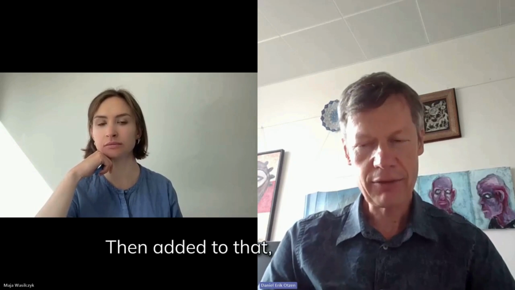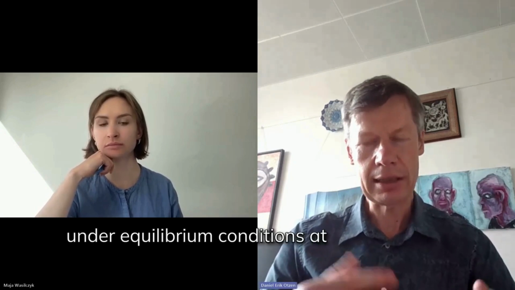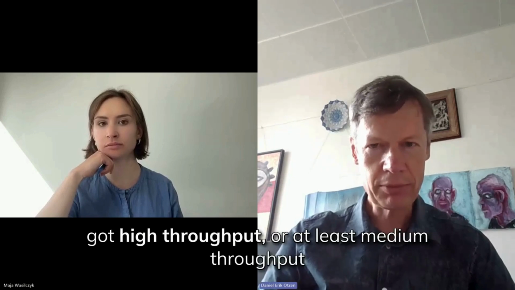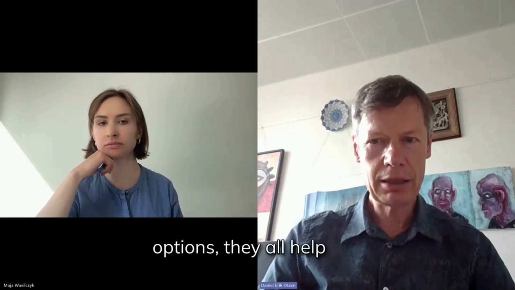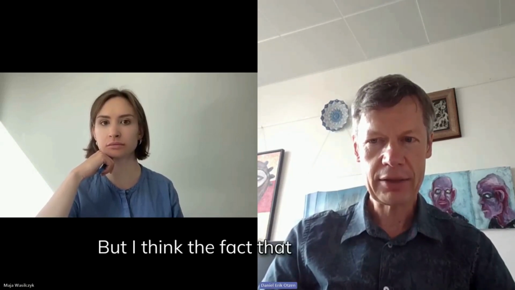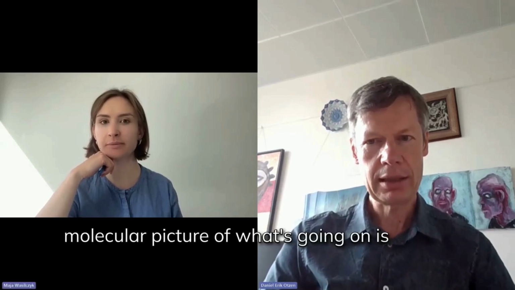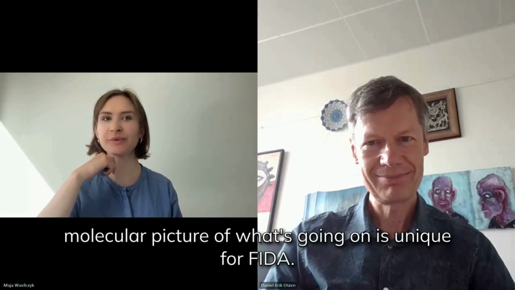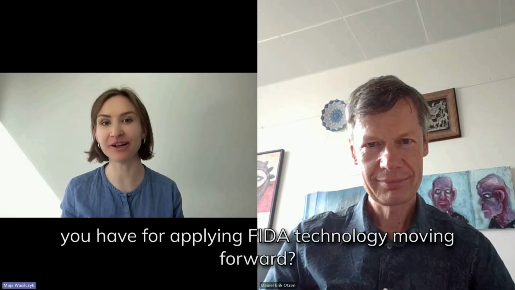And then added to that, the fact that it's under equilibrium conditions at little cost, and you've got high throughput or at least medium throughput options, they all help out. But I think that the fact that you get a truly molecular picture of what's going on is unique for FIDA. Wonderful. And would you mind telling us what plans do you have for applying FIDA technology moving forward?